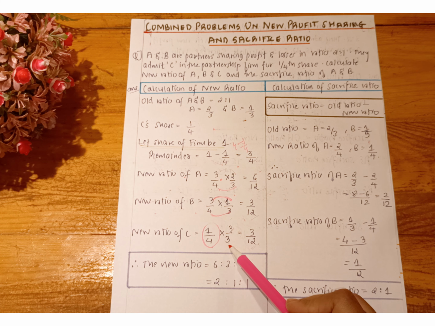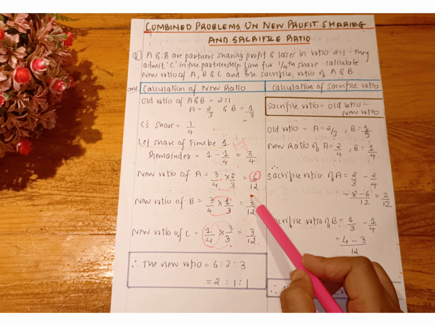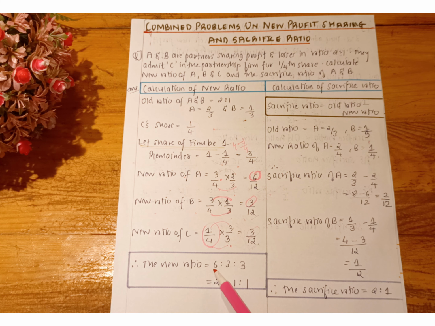So put 3 in the denominator. Again same, put 3 in the numerator. So 3 1s are 3, 3 4s are 12. We only want the numerator, that is 6, 3 and 3. See, if these 6, 3 and 3 are in one table, 3 1s are 3, 3 1s are 3, 3 2s are 6. Therefore the new ratio is 2:1:1.